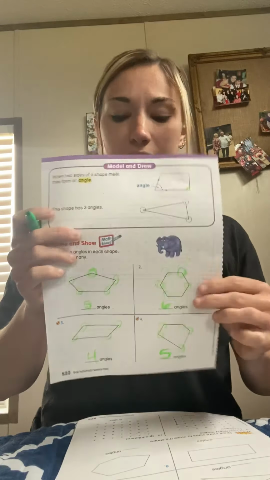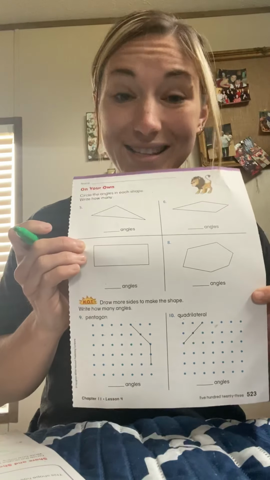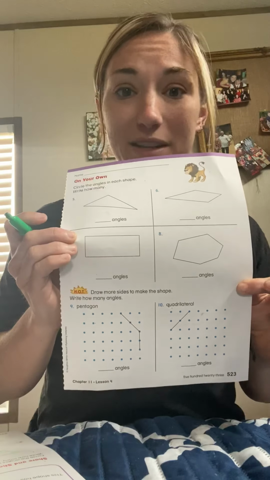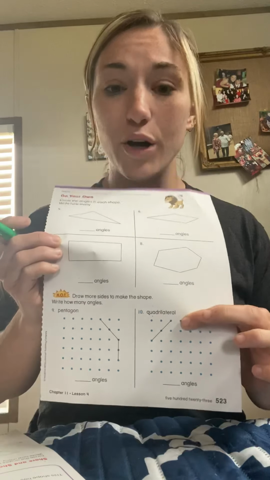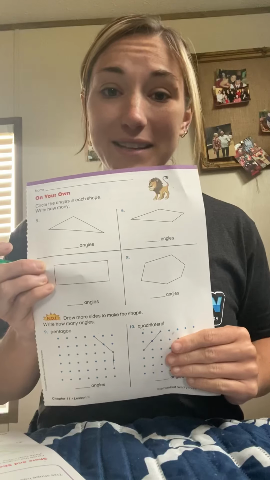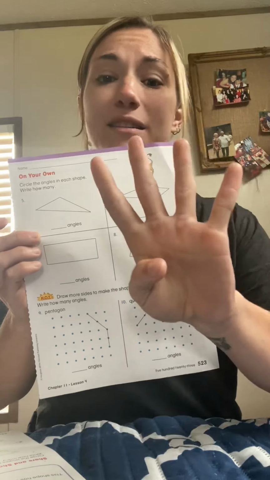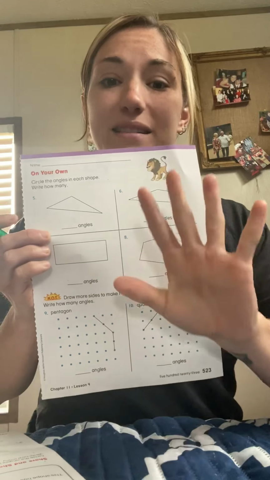So when you get to number 9 and number 10, as long as your pentagon has 5 sides, it's correct. So don't stress out about if it looks right or not. As long as your quadrilateral has 4 sides, it's correct. Don't worry about if it is wrong or not. You can't draw the wrong shape as long as the quadrilateral has 4 sides and the pentagon has 5 sides.